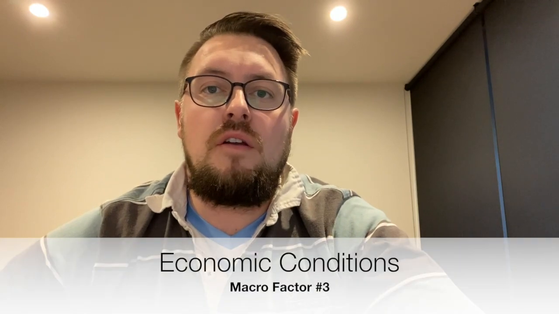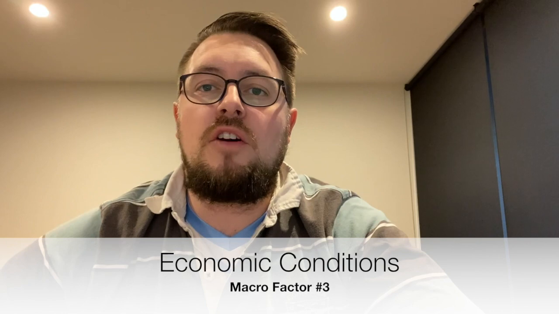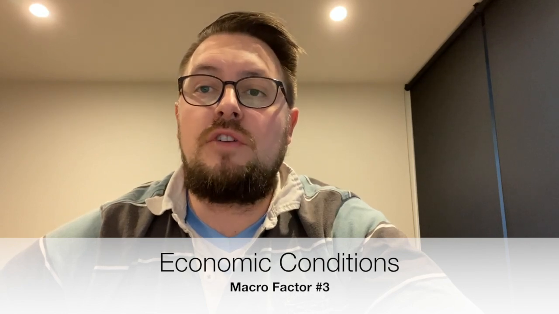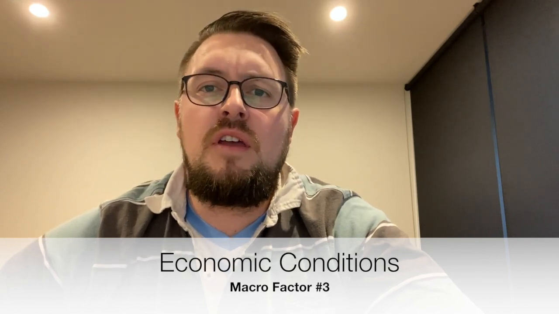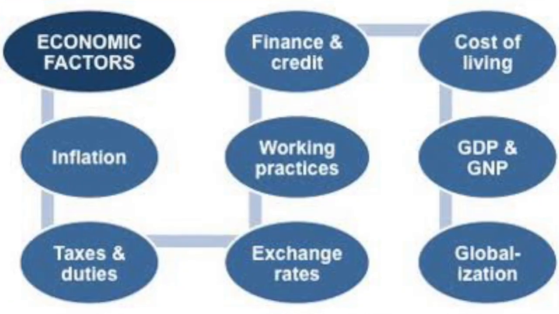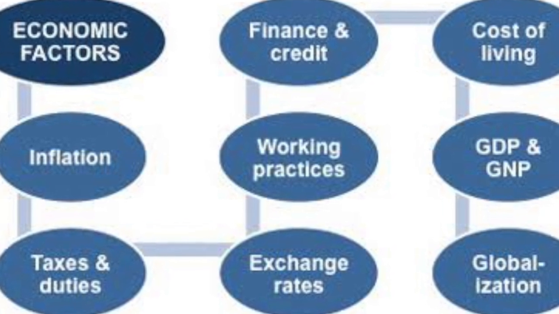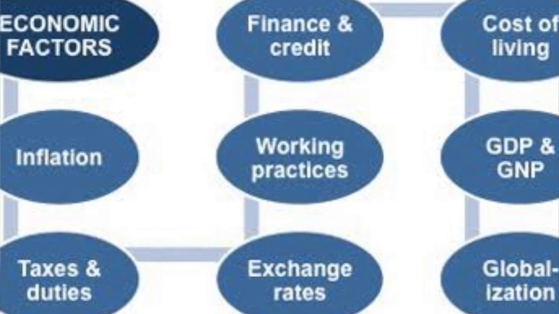The next area of the macro environment we will consider is economic conditions. The state of the economy needs to be considered when planning a business. The trends in an economy can and usually do influence the operations of businesses. Economic factors such as interest rates, tax rates, business and consumer confidence levels all have an effect on the decisions made by business owners during the planning stage.